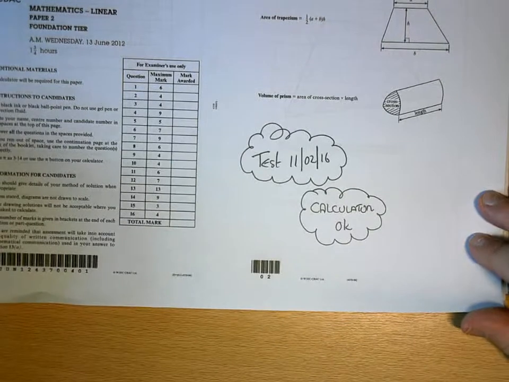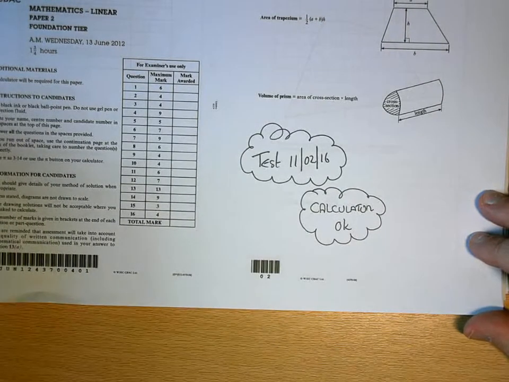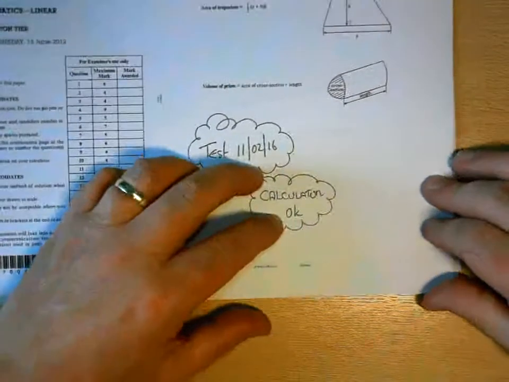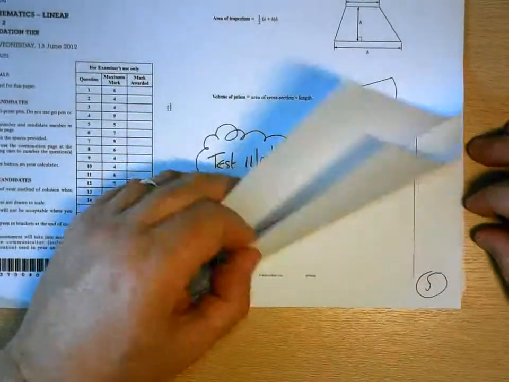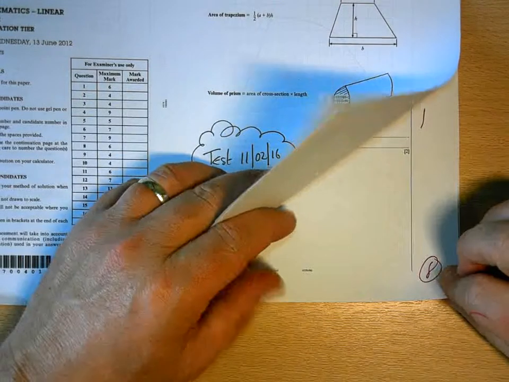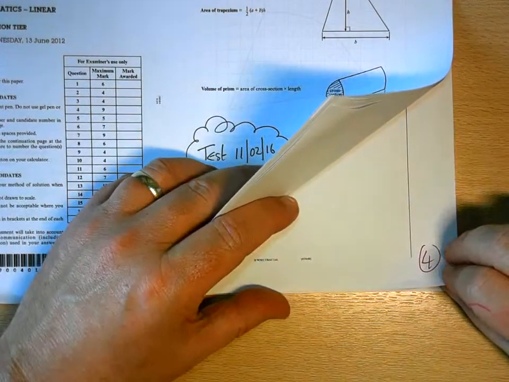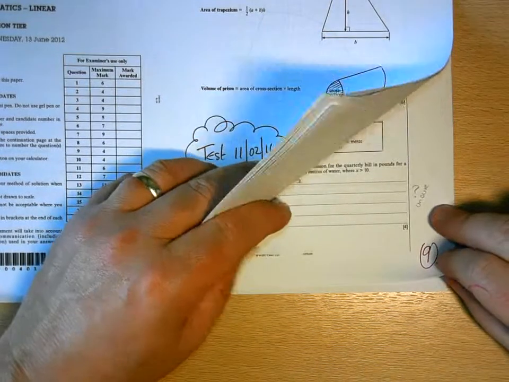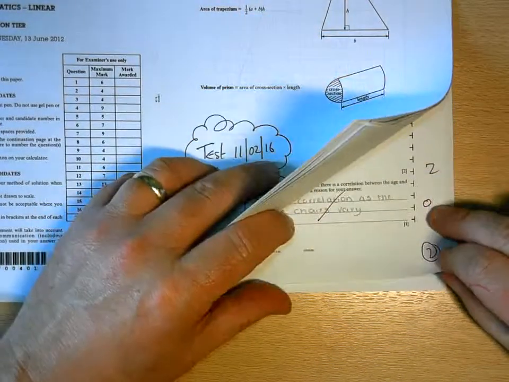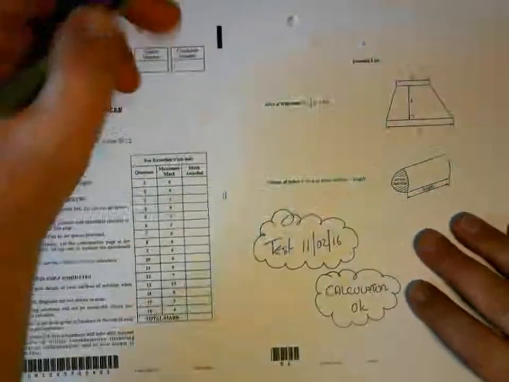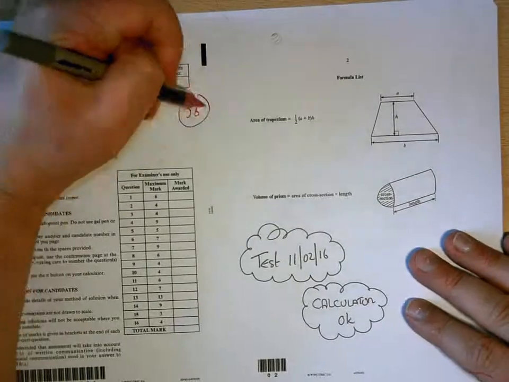Okay, so what did I say? Your best so far is 41. Let's see how close you get. 8, 13, 21, 29, 37, 41, 45, 54, 56. 56 is a whopping improvement, so that's really pleasing.